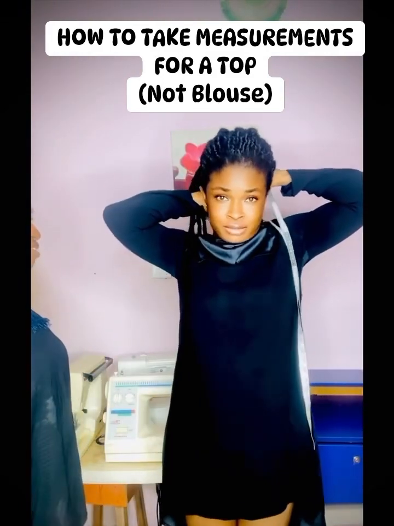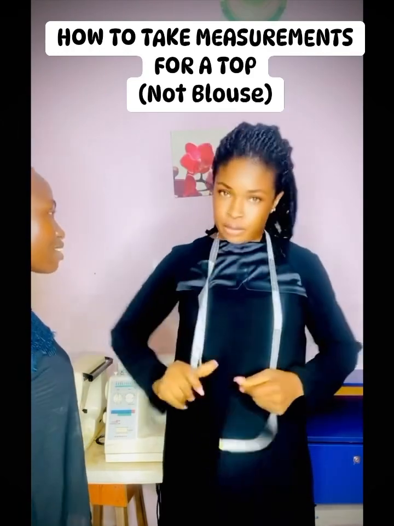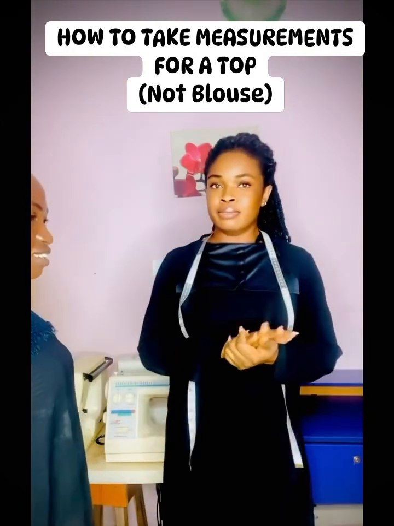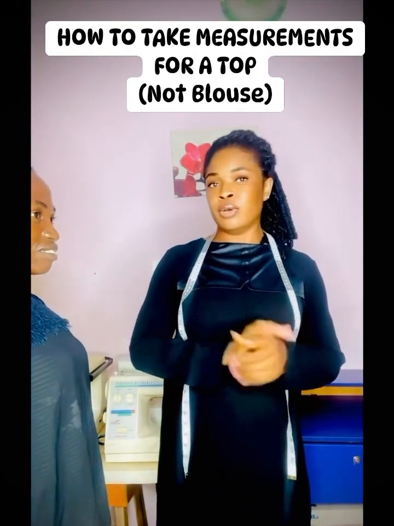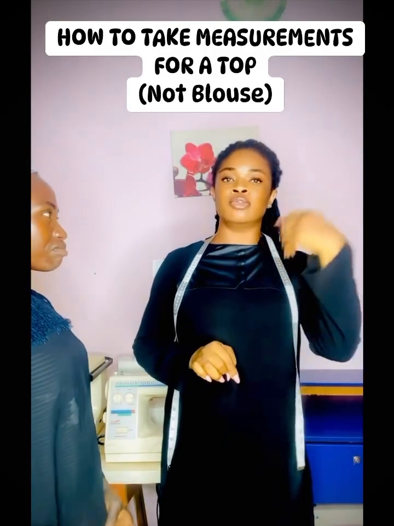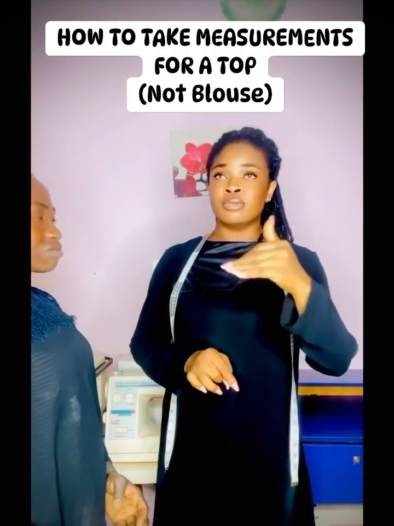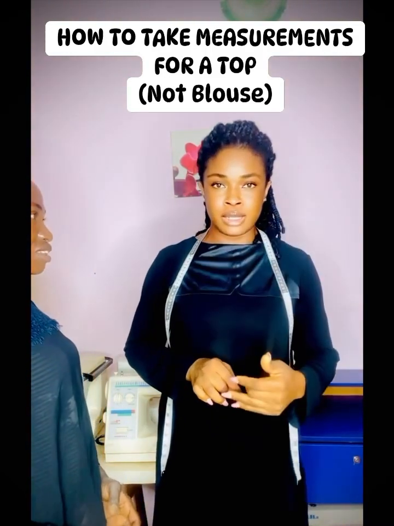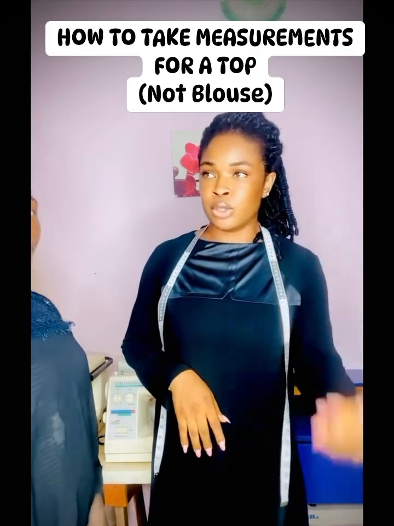So that's how to take measurements for a top. See you next time in my next video or tutorial on how to measure a skirt. After learning that, we'll move to how to measure a full dress.